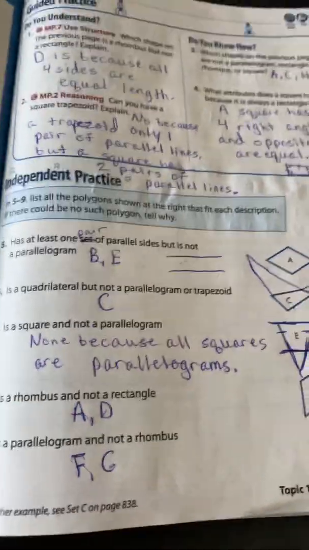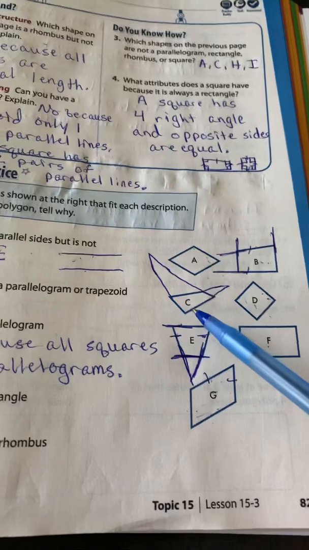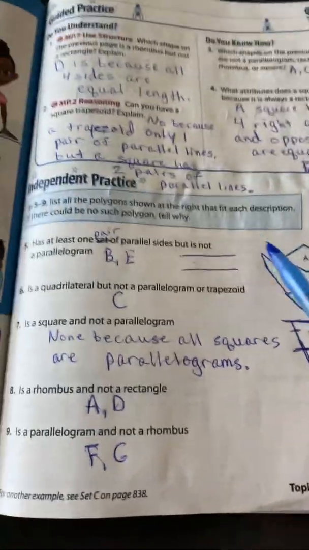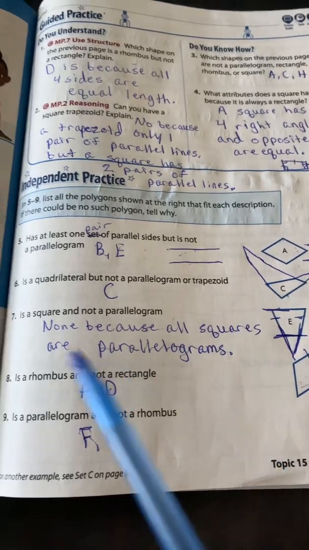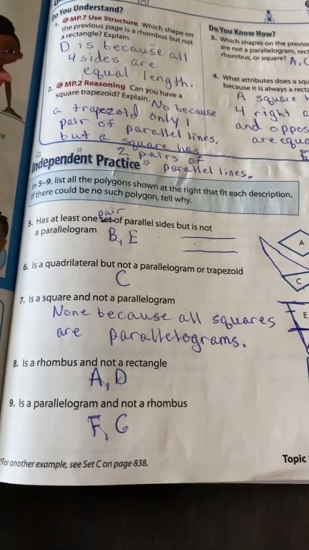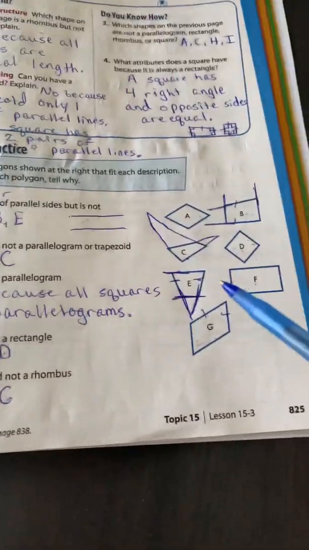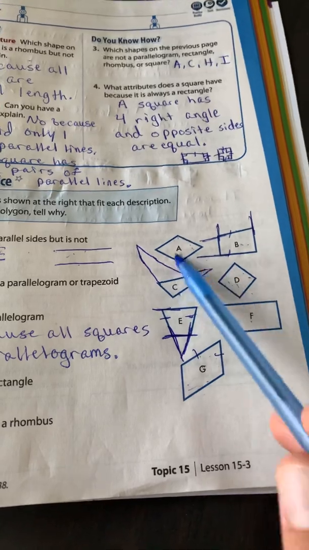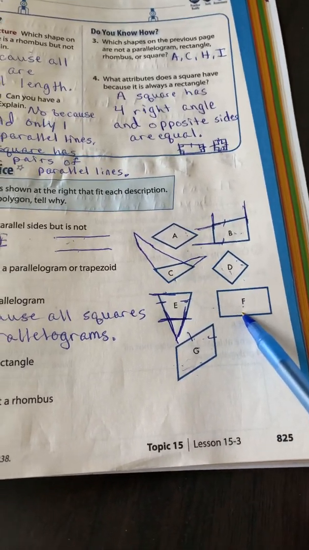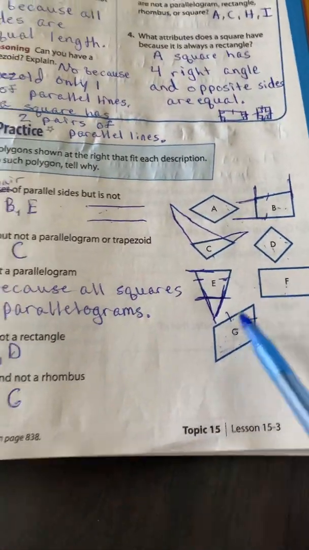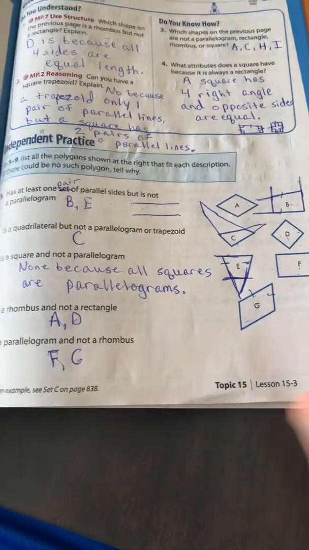Number 6 is a quadrilateral, but not a parallelogram or trapezoid. C, quadrilateral because it has no pairs of parallel sides. So it is not a trapezoid or a parallelogram. Remember that for later on, okay? But it's a quadrilateral because it has four sides. Number 7 is a square, not a parallelogram. Well, that's not possible because all squares are parallelograms. Number 8 is a rhombus and not a rectangle. A and D, they're rhombuses, but not a rectangle because all the sides are the same length, where in a rectangle, like F, all the sides are not the same length. Number 9 is a parallelogram and not a rhombus. G and F, because all sides are not the same length, but they're parallelograms.